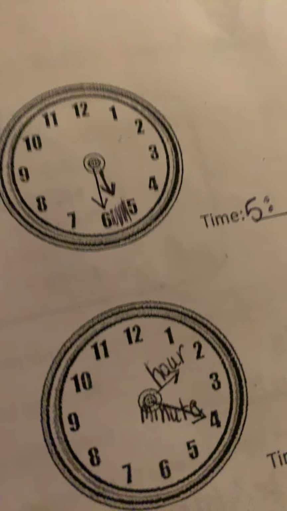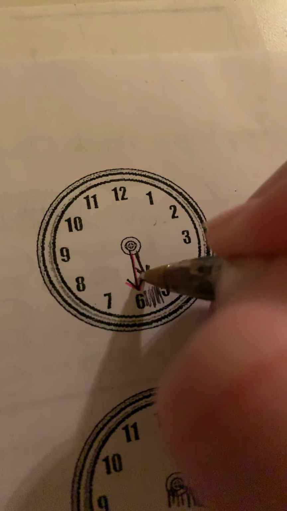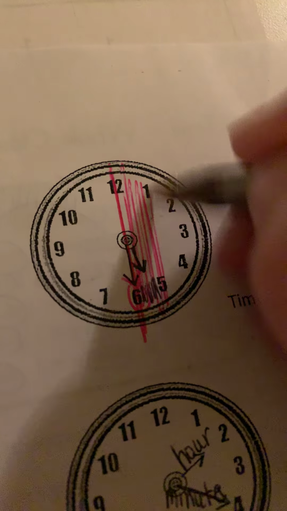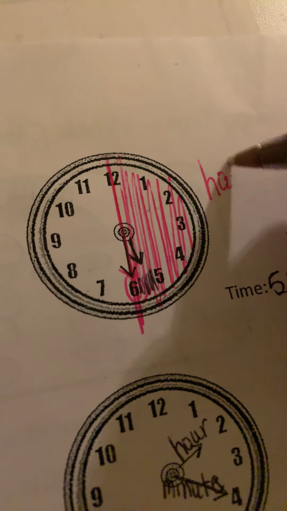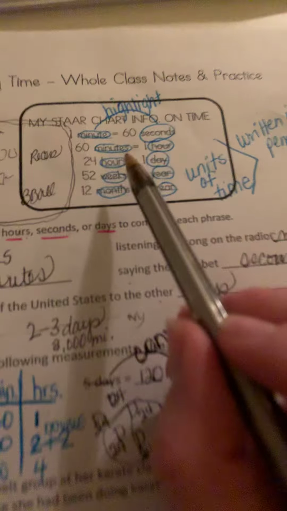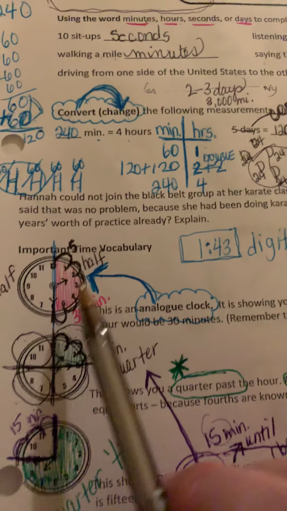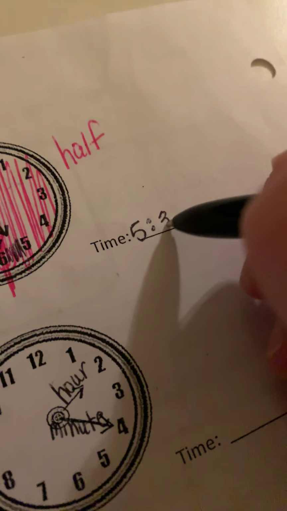Which one's the minute hand? Yep. Long word, long hand. You should know a 6 automatically because 6 is a half. And I can look on my notes. 1 hour is 60 minutes. Half is 30. So this is 5:30.